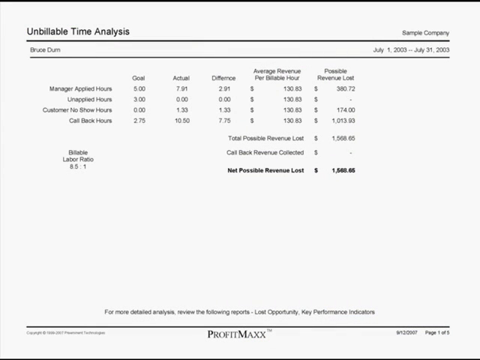Let's start going through this report and explain each of the numbers. We're going to start out looking at Bruce Dern's Unbillable Hours report. His name can be found in the upper left-hand corner of the page. First is the Manager Applied Hours.